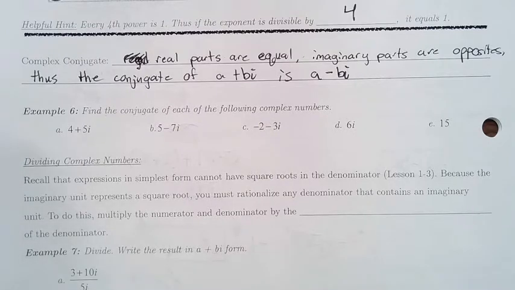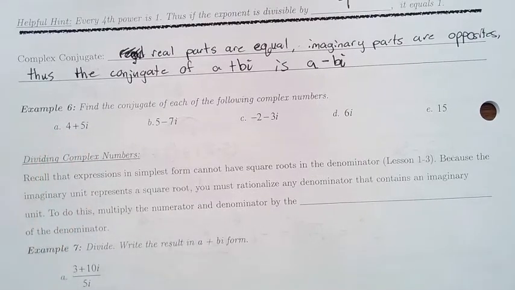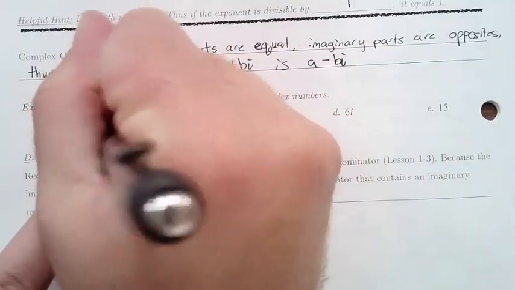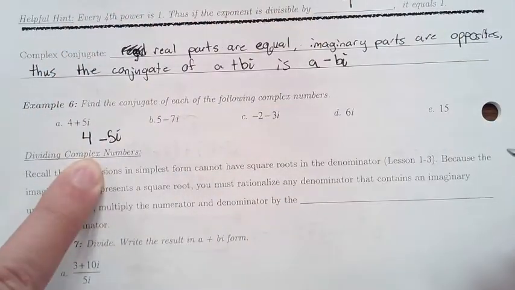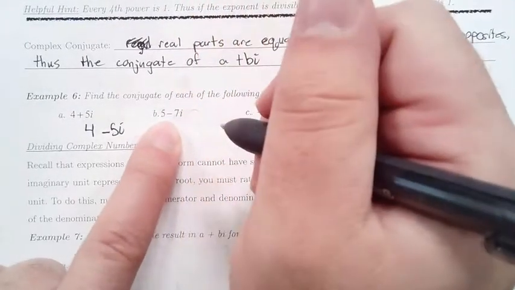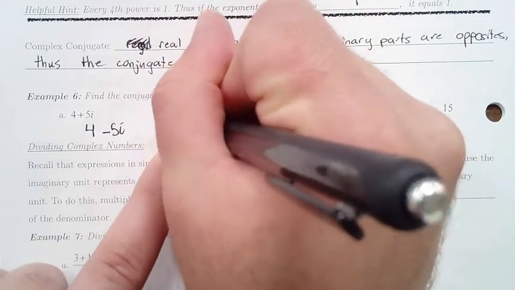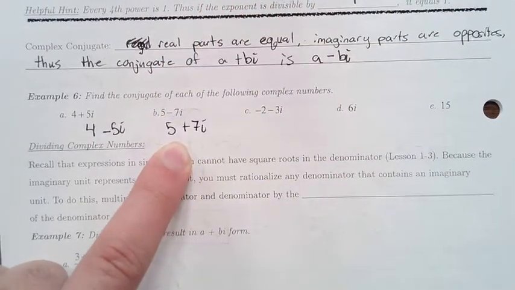So for example 6 here, we're going to find the conjugates of the following complex numbers. So I have that 4 plus 5i. Well, what I need to do is keep the 4 the same, because that's my A. My BI needs to switch, so that's a minus 5i. Part B is going to be 5 minus 7i, so I keep the 5 the same, but I switch the sign on the I and make it a plus 7i.